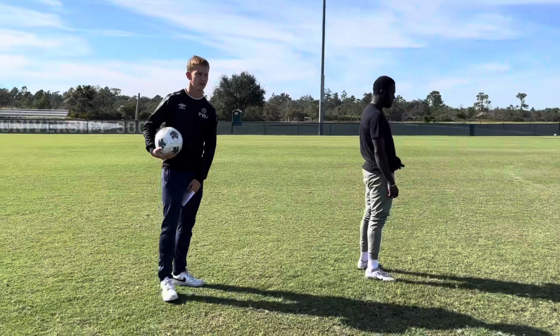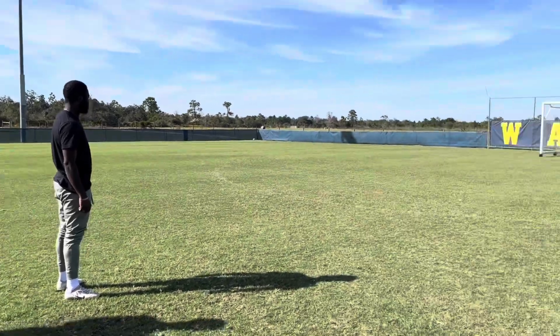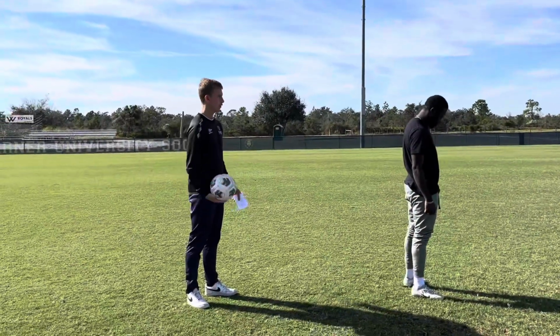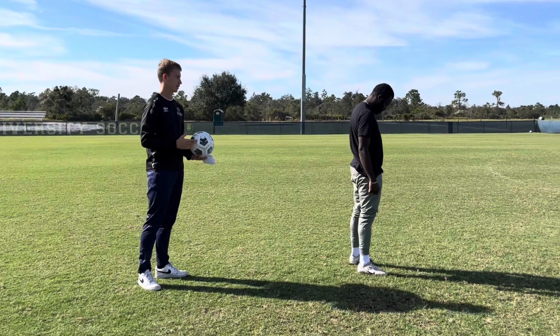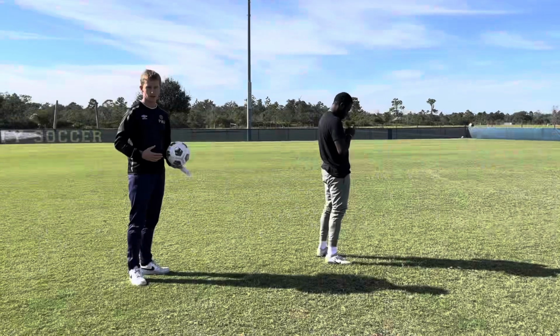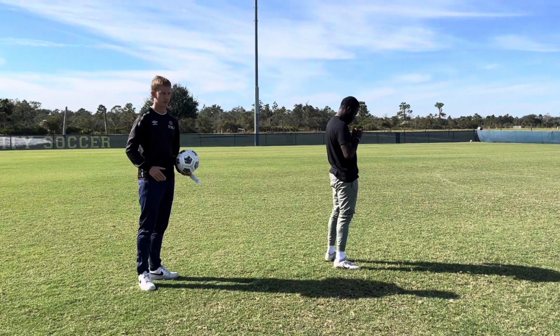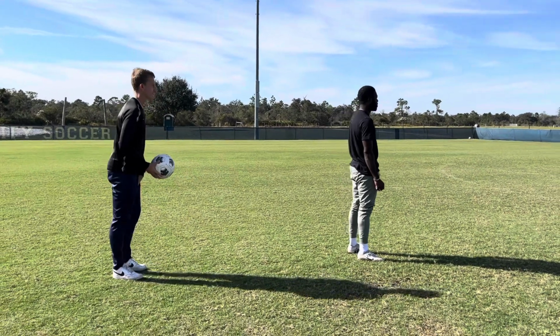So the exercise will be like this. It's a shooting drill. What I'm going to do is throw the ball over his head, and to get the reaction, when he sees the ball, that's when his body reacts to movement to run for the ball. So I'm going to show it. You ready? Yeah.